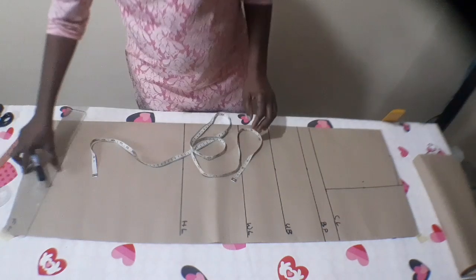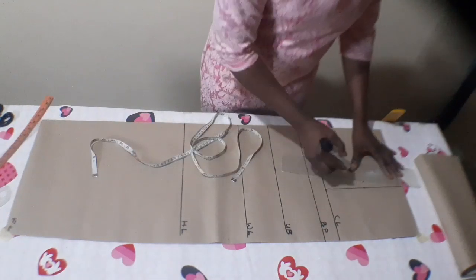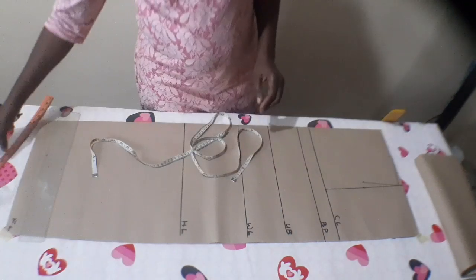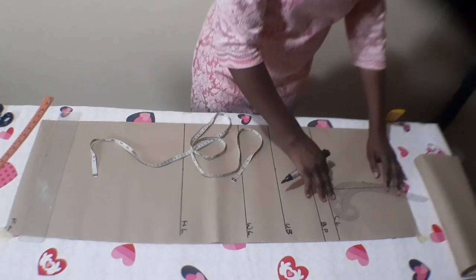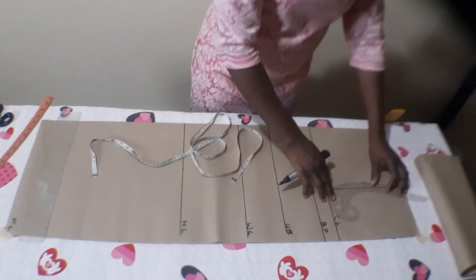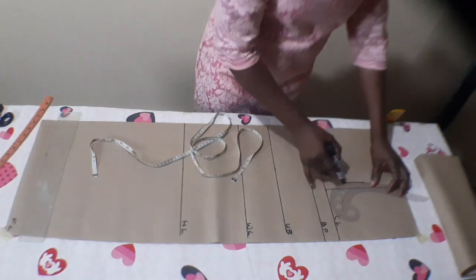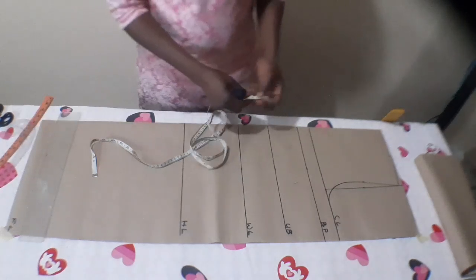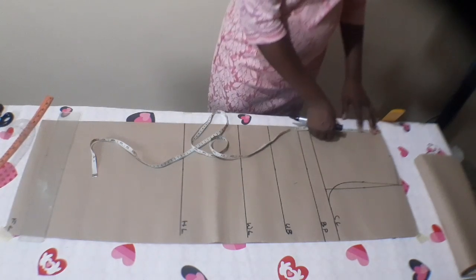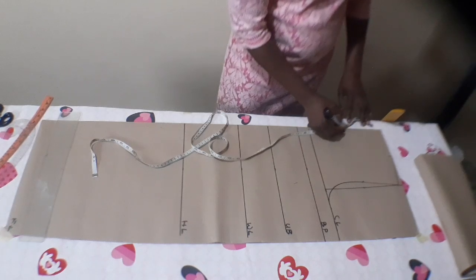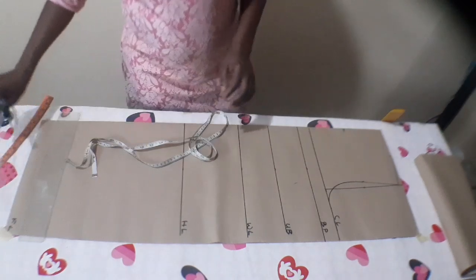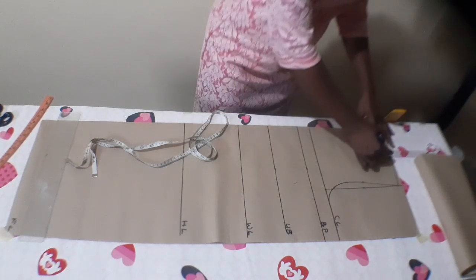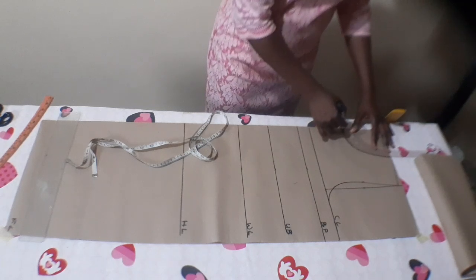So take your straight ruler and roll it up like this, slantly. So from there, you now take your armhole curve and roll it out. So my neck width, my neck depth is 5 inches. So take your curve ruler and connect it. Or if you don't have your curve ruler, you can use your free hand.